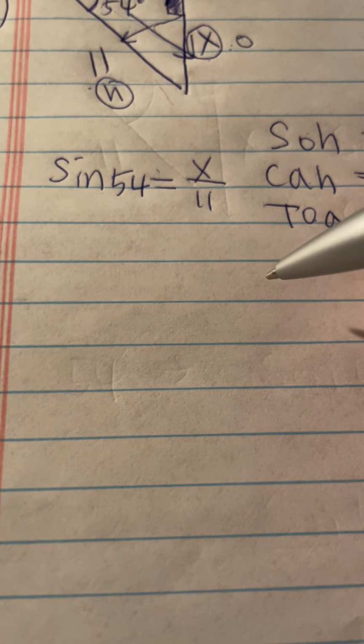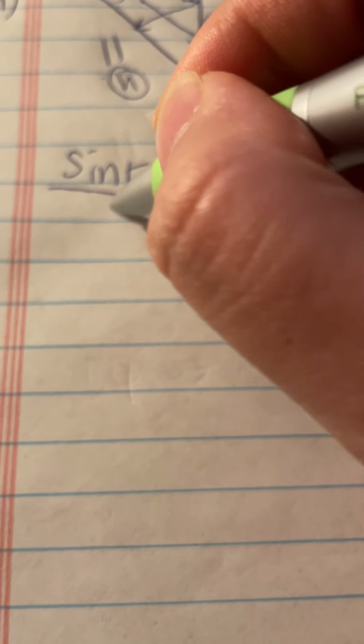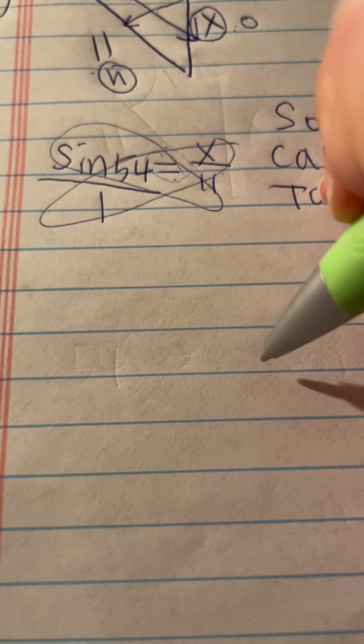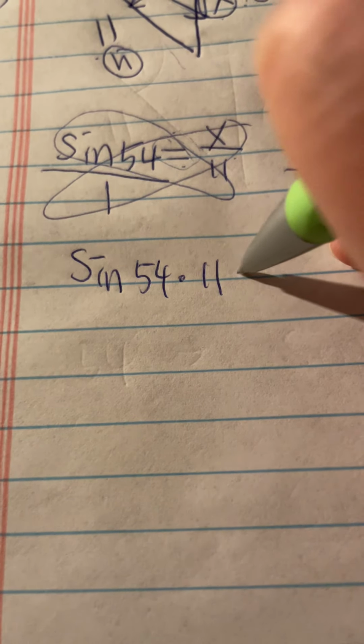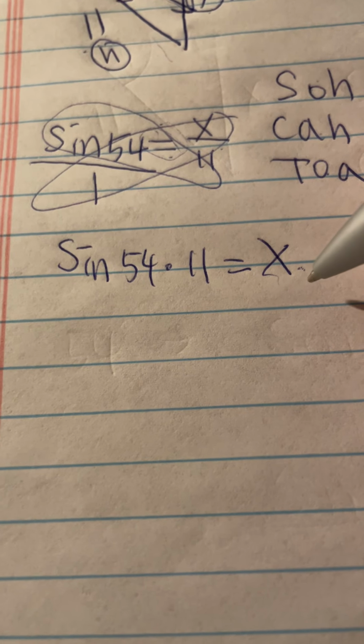So you're going to solve for x. You can use proportion, put it over 1, and cross multiply. When you have two ratios equal to each other, that's called a proportion. You can cross multiply and use that to solve for a missing number. Anything can be written over 1 as a ratio. So sine 54 times 11 equals 1 times x, which is x. So you're able to solve for x.